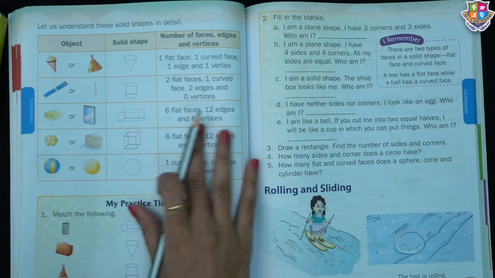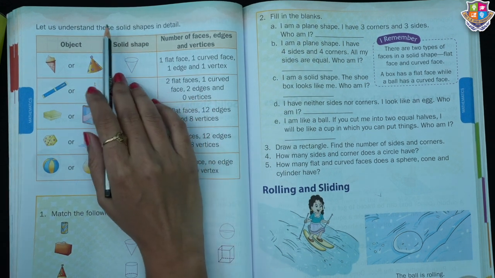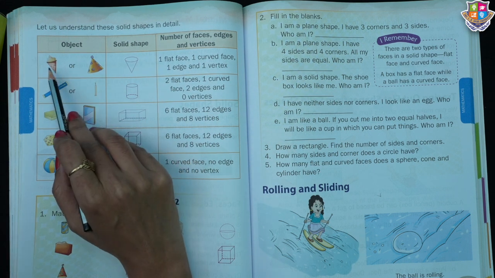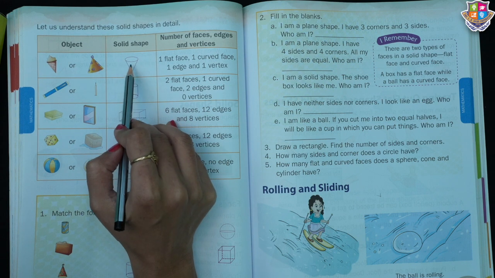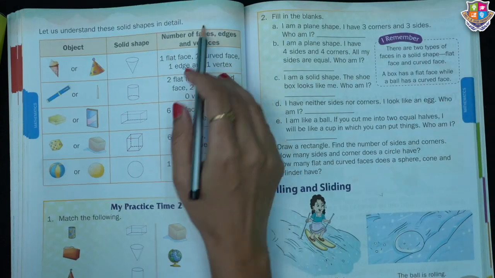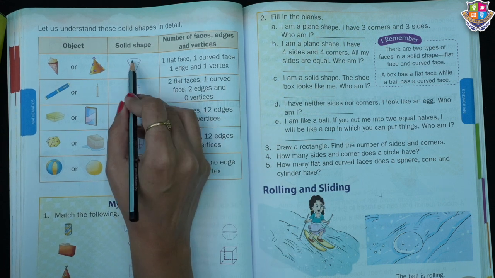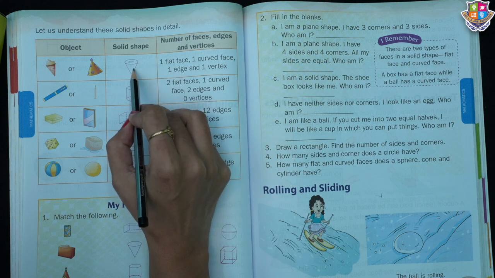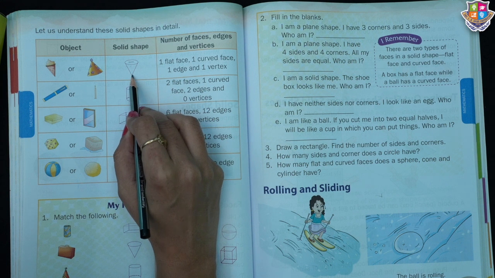8 vertices. Now, let us understand these solid shapes in detail. Now see these objects. It's an ice cream cone and you can see your cap. The solid shape is a cone. Cone shape. Number of faces, edges and vertices: see, this has one flat face, one curved face, one edge and one vertex. Only one vertex.